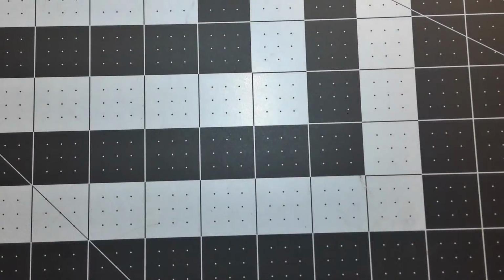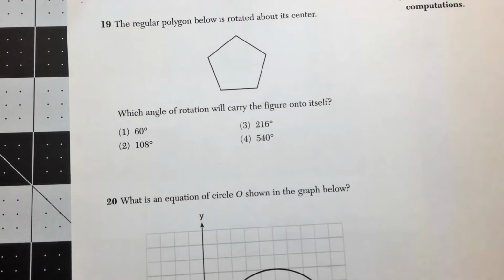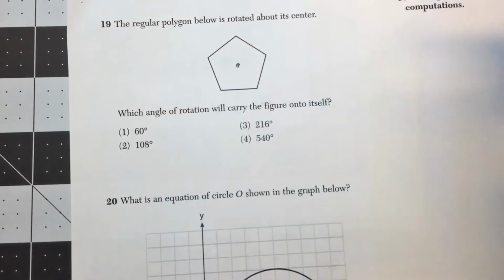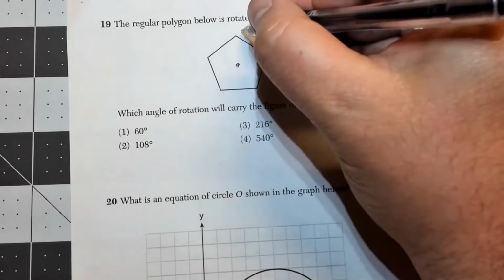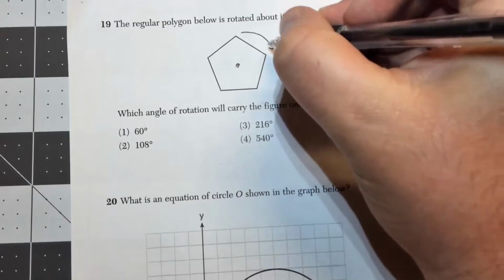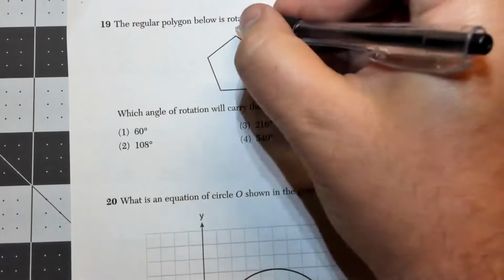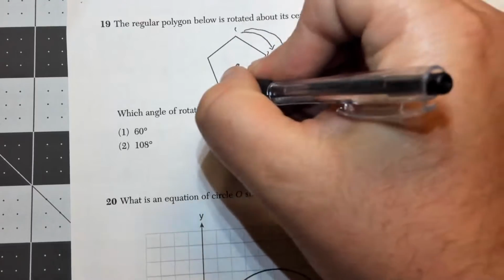All right, number 19. I realized we skipped 19. Sorry about that, guys. Polygon rotated about its center. So anytime I rotate about the center, I want to figure out the degrees of rotation of symmetry. So if I rotate it around 1 time, or 2 times to this point, let's call it 1, 2, 3, 4, 5.